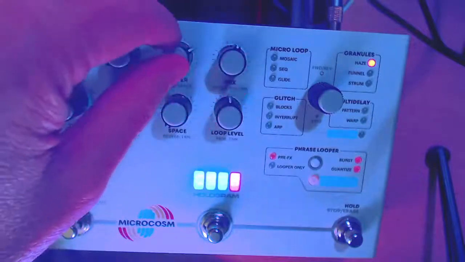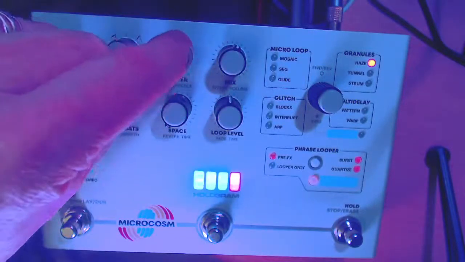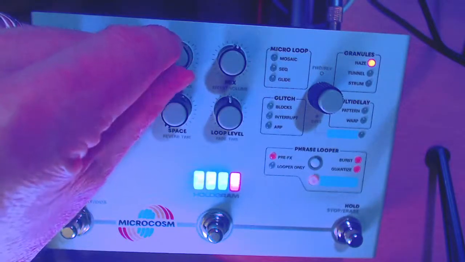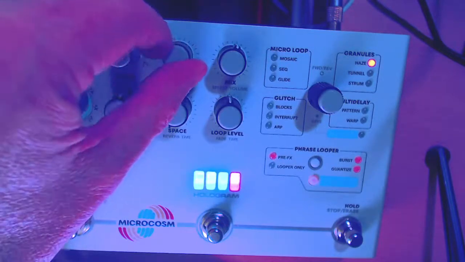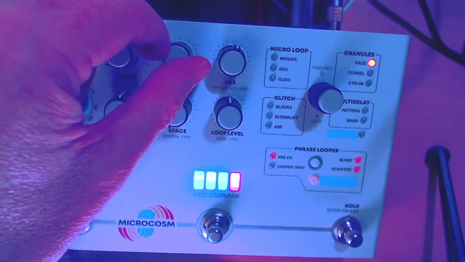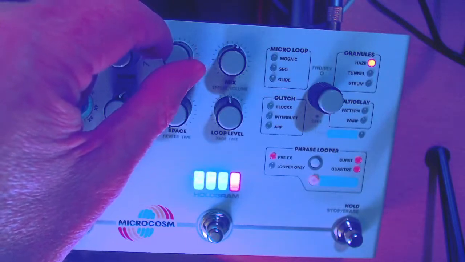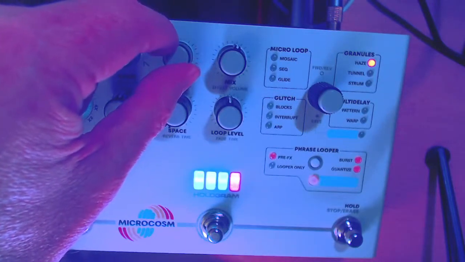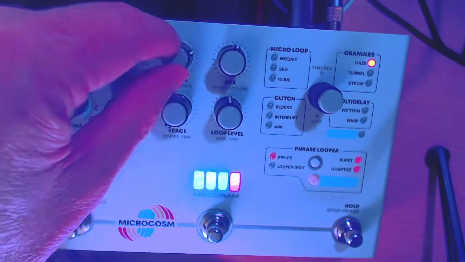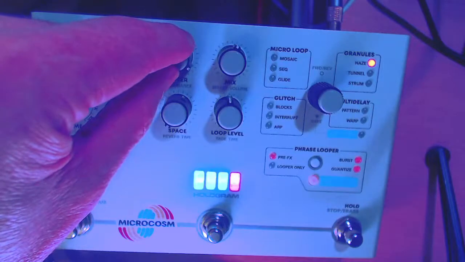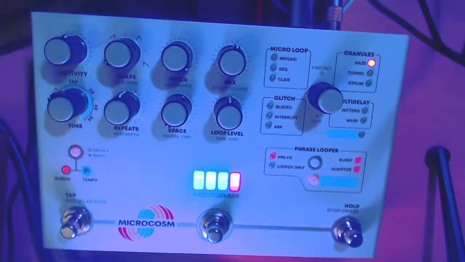Here's with the full signal. You can hear that it's filtering just the effects. Yeah, so that's kind of nice.